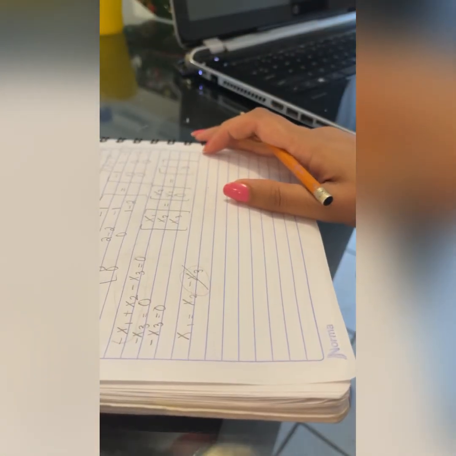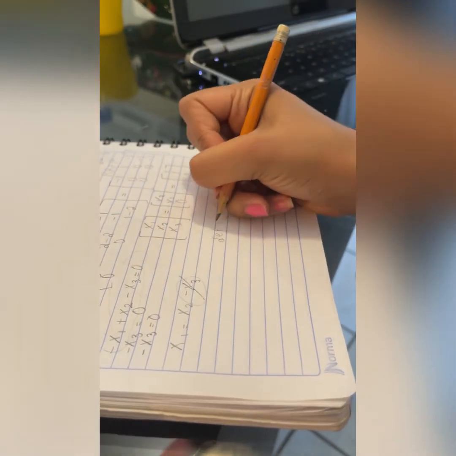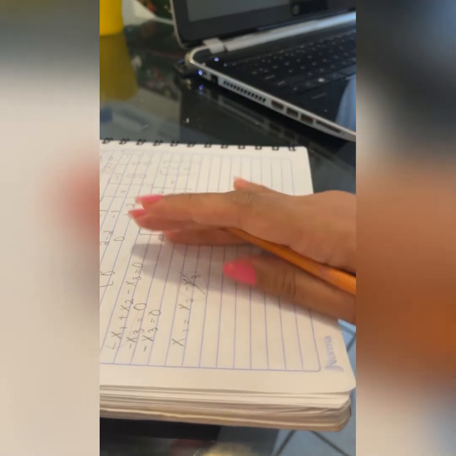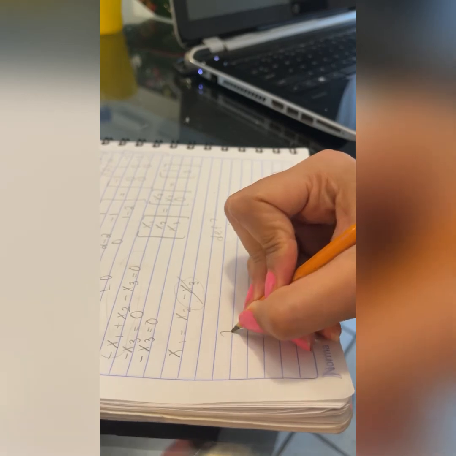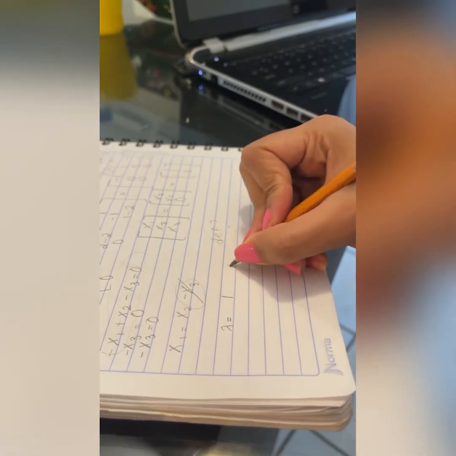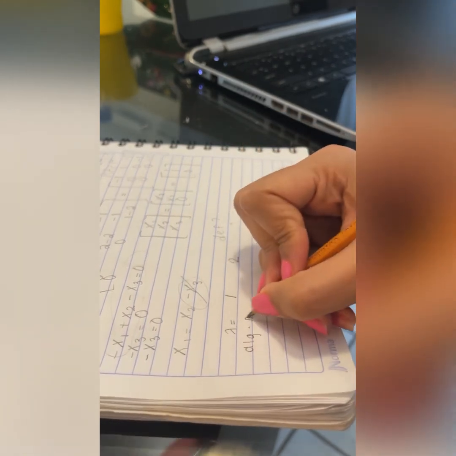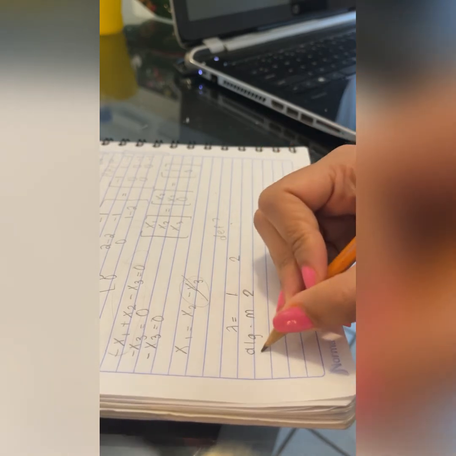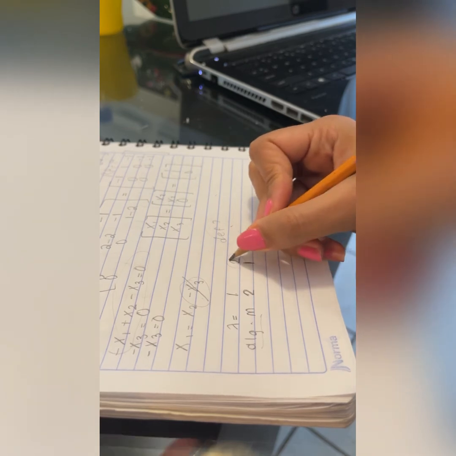Finally, we would like to know if this matrix is defective or not. Let's think about the values we have right now. We have two eigenvalues, 1 and 2. We have an algebraic multiplicity of 2 for the eigenvalue 1 and an algebraic multiplicity of 1 for the eigenvalue 2.